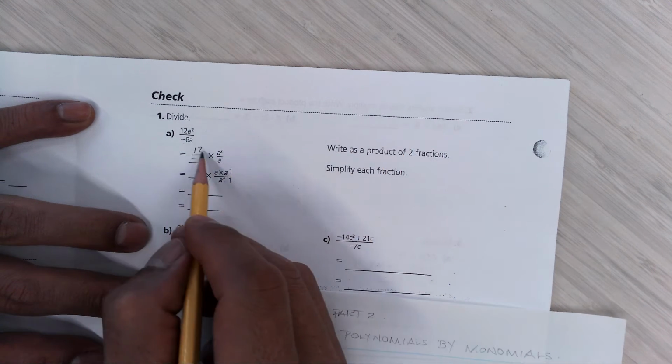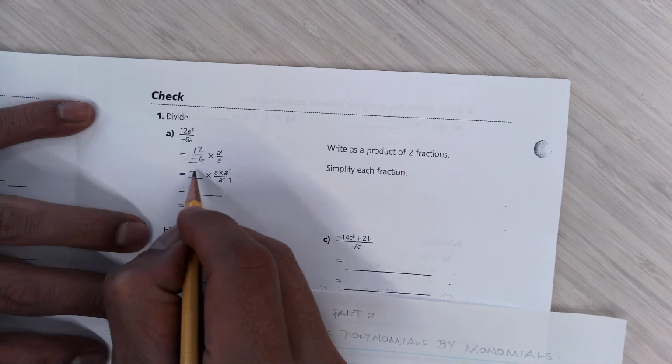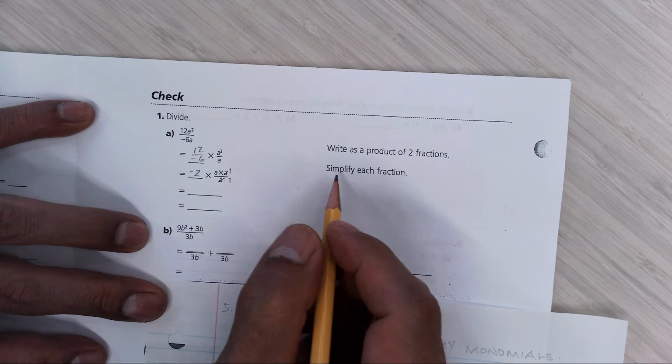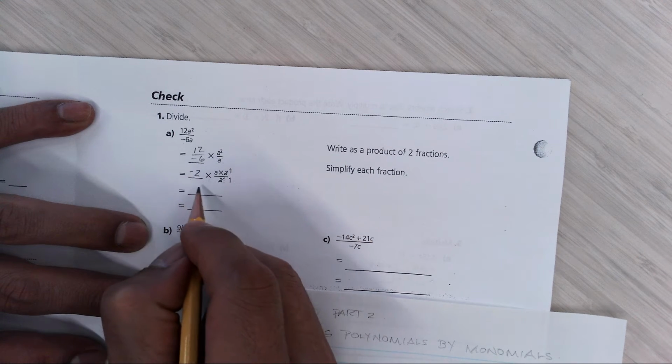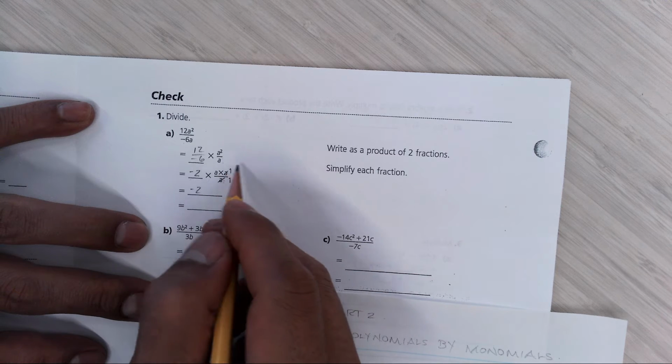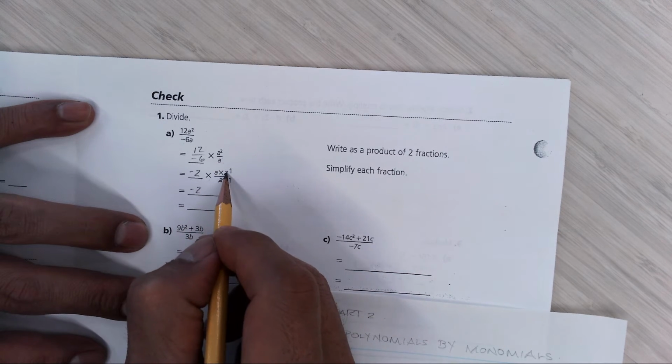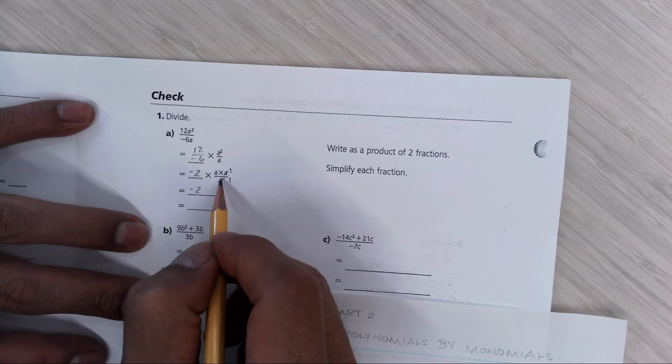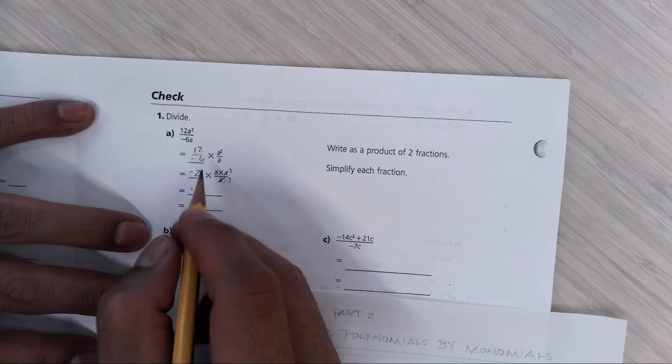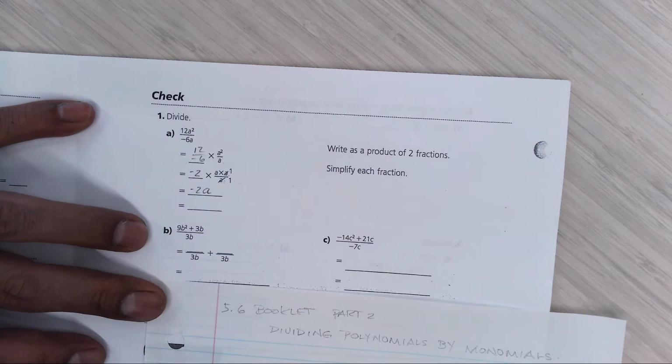So what is 12 divided by negative 6? Well, that is a negative 2. Okay, so I'm going to carry that negative 2 down here because here they're trying to figure out a squared is a times a divided by a. Now, with the a's, you're left with 1a. Okay?